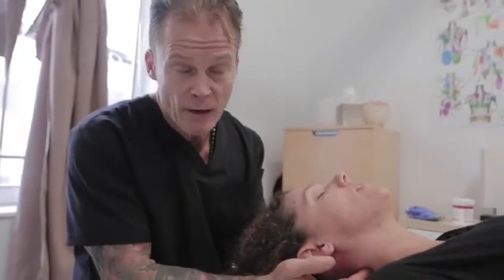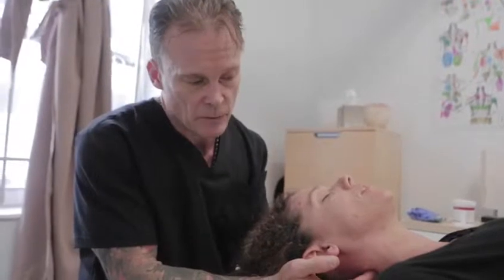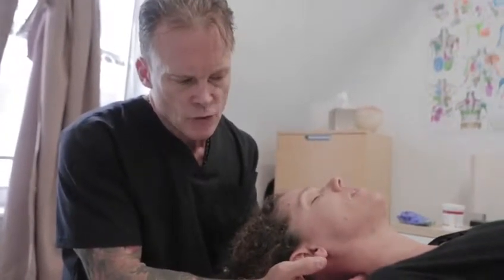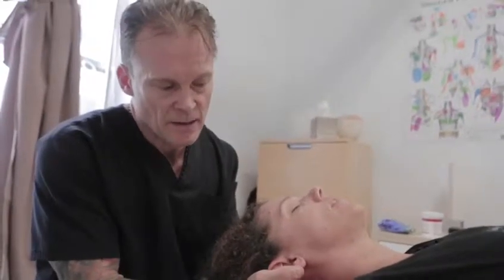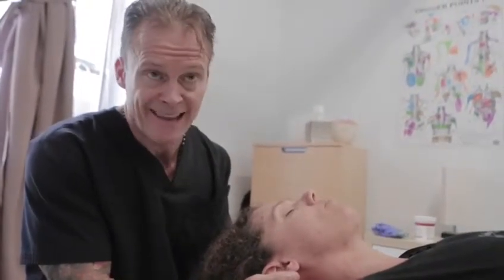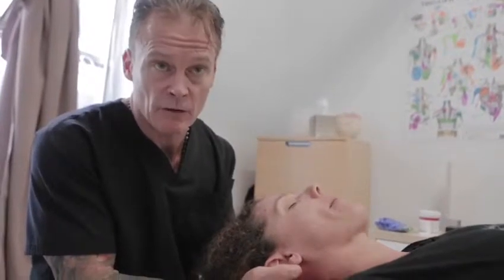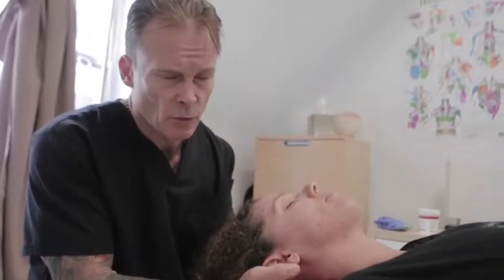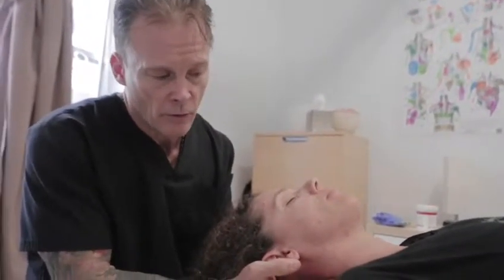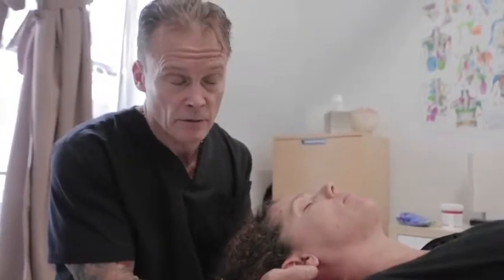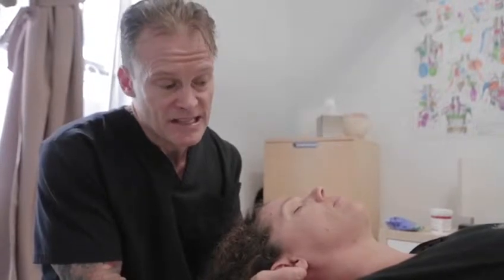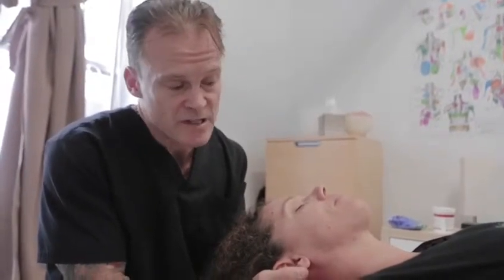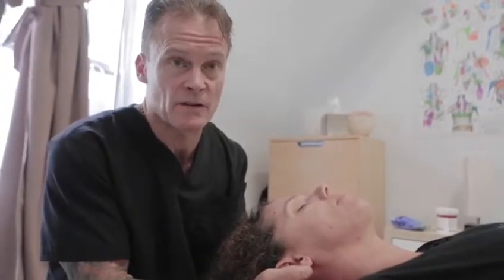Now the whole issue with the trigger points, and my whole approach on it, is very simple. Trigger points are either active, which refer pain that is familiar to the patient. They are latent, which are painful to the touch but don't refer pain, or whatever pain they cause upon pressure, the patient is not familiar with it. And there are satellite trigger points. Trigger points are caused within the referral pattern of active trigger points.